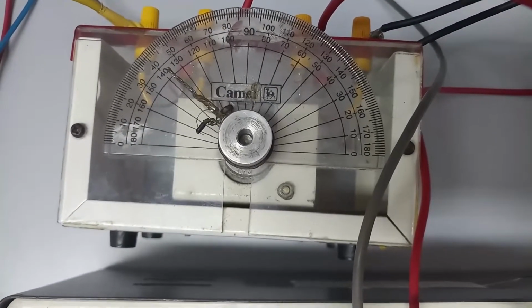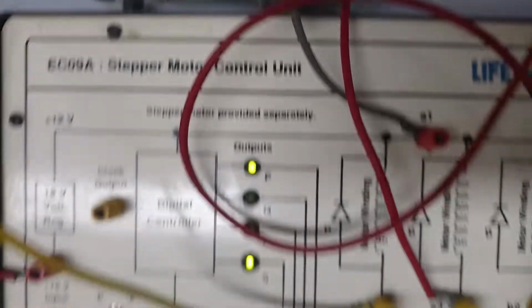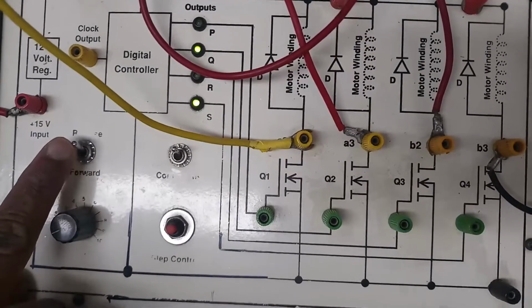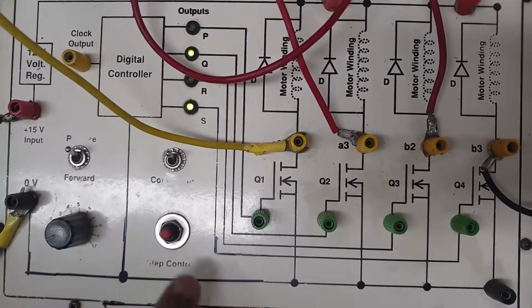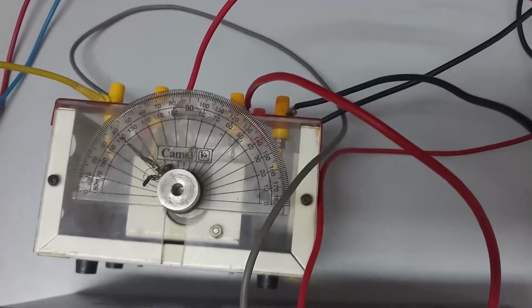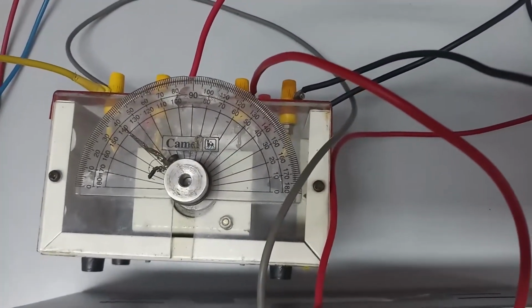Now let me come back to the reverse direction. For that you have to move the button from forward to reverse mode. Now we are going to press this step control button 25 times so that it comes back from 45 to 0 degrees. Now let me press this.